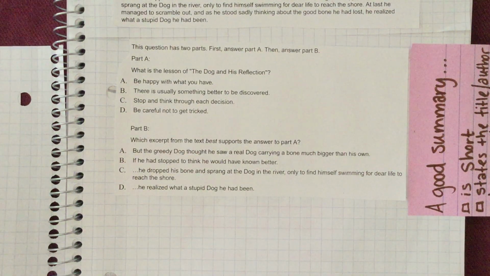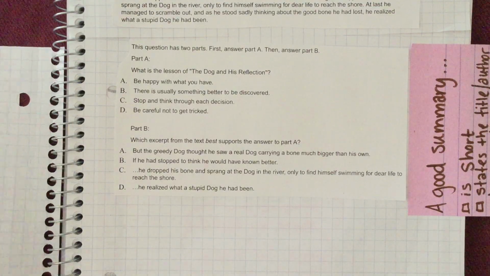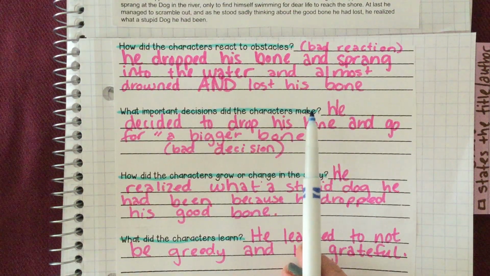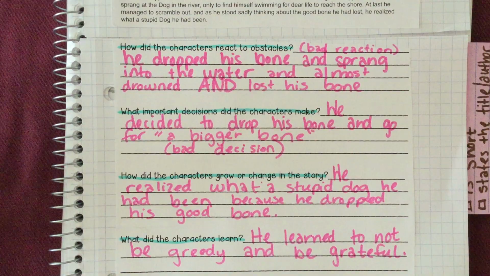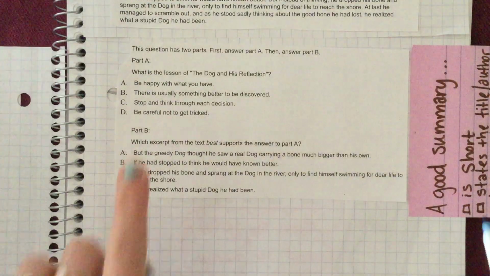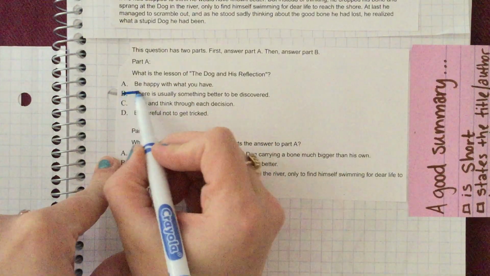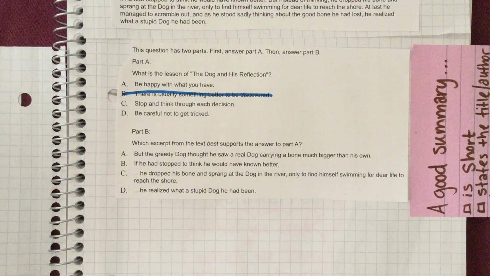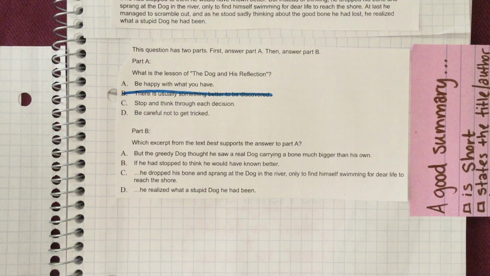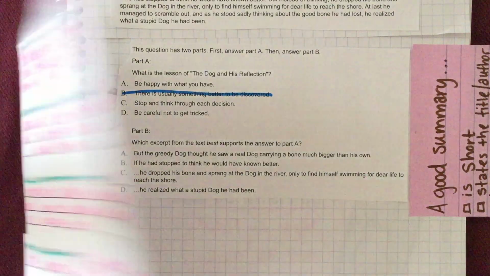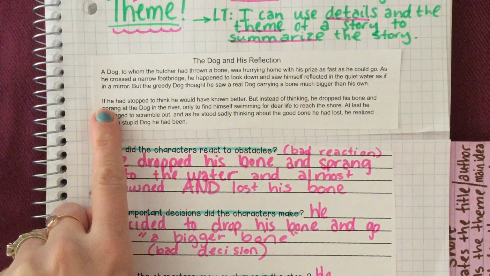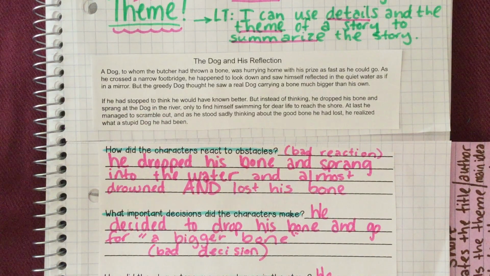Do you think the lesson is there's usually something better to be discovered? Well, this particular dog, when he discovered the bigger bone, was it actually something better? It was not. So there is usually something better to be discovered is not a theme that's supported by this text. So let's look at letter C. Stop and think through each decision. Now that could be true because the dog didn't really think through the situation. And it even says right here, if he had stopped to think, he would have known better.